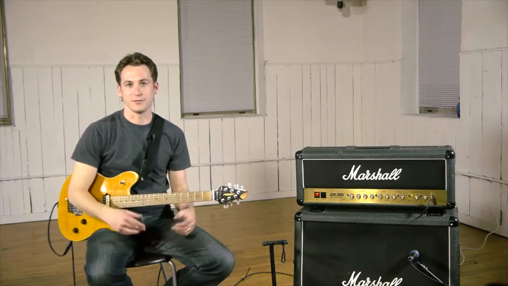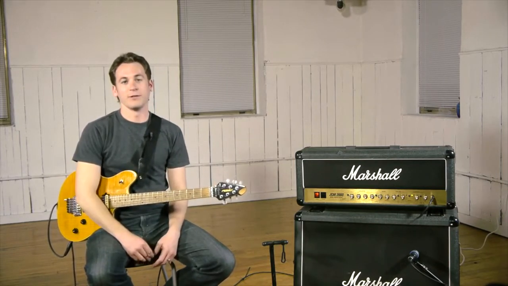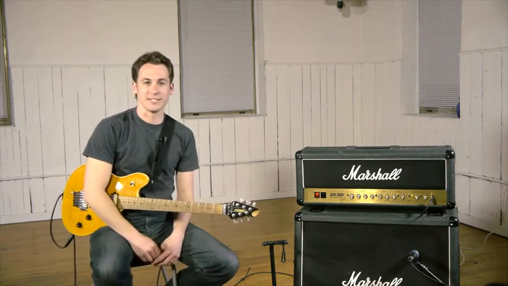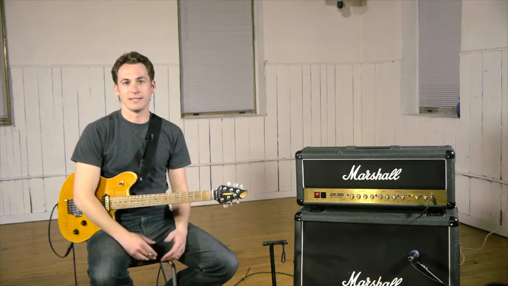Music Theory 102, playing in key. What in the world does it mean to play in key? You've heard people say, this is in the key of G, this is in the key of C. What are they talking about?